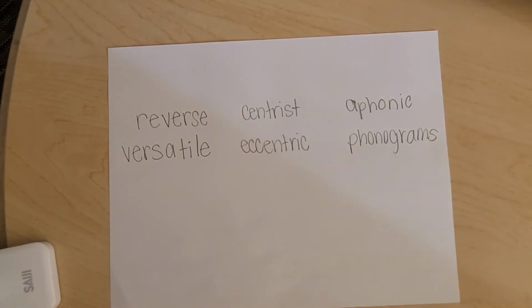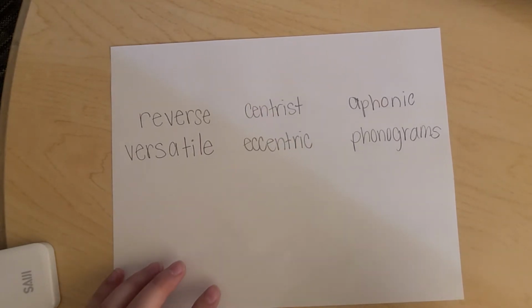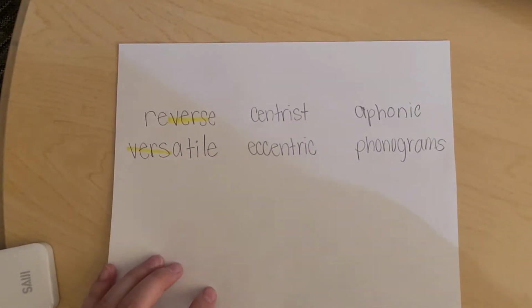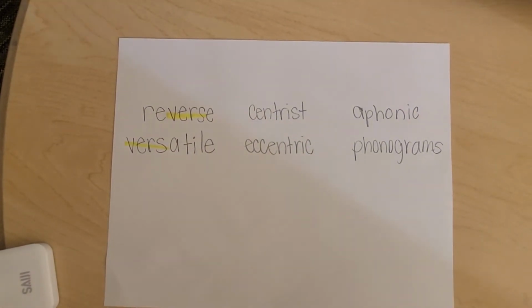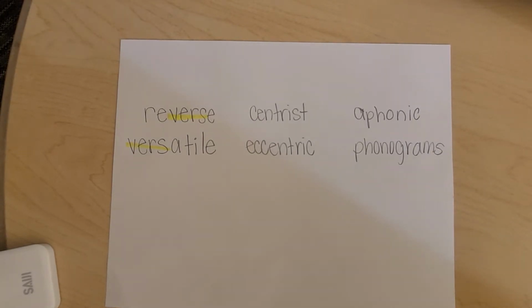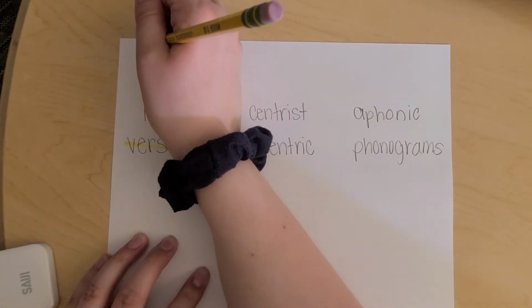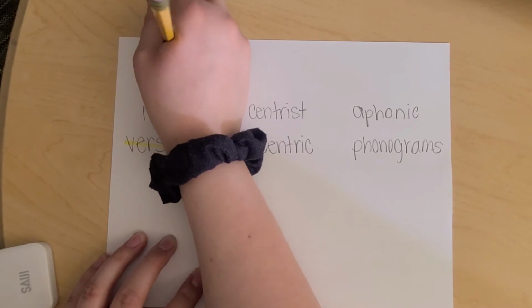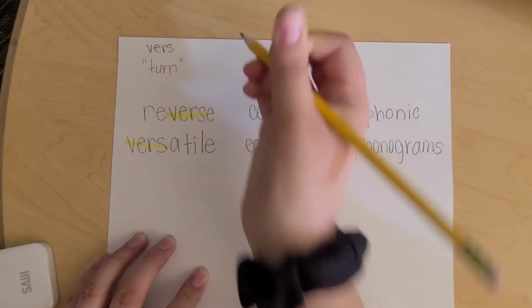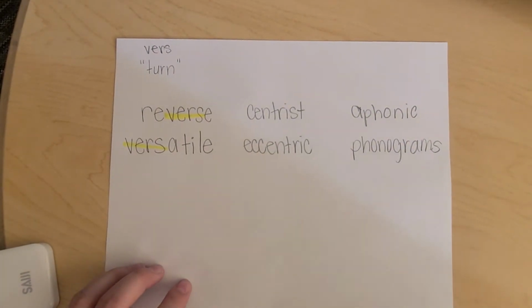I am noticing right away that my word part that's in common, the word root, is verse. Thinking about that, I might go to my word root page to figure out the meaning. Let's see if it's there. That is turn. That means to turn. So right here I will write verse, and it means turn. So I'm going to keep that in mind while I'm thinking about the rest of that word.